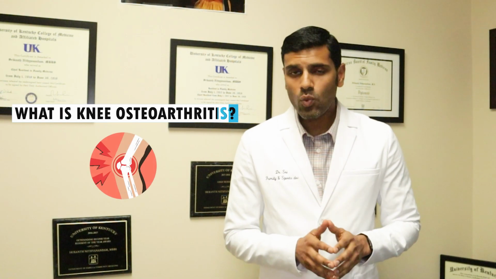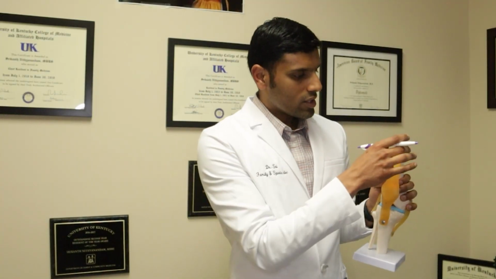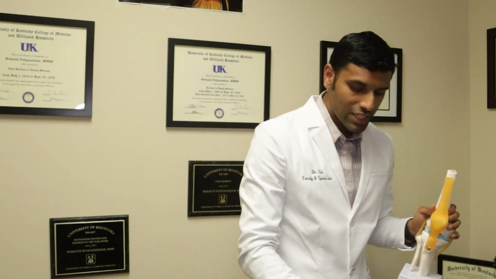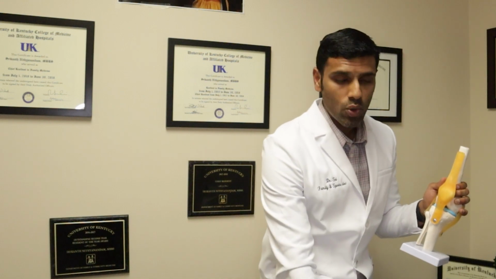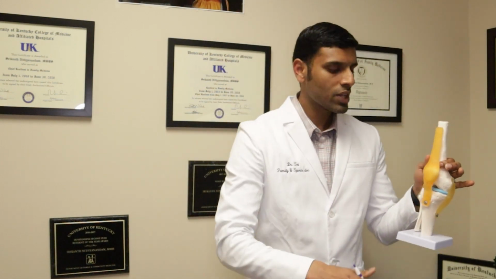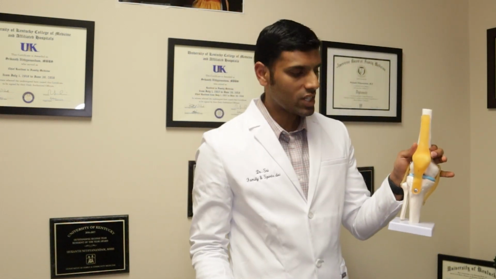So now let us understand what is knee osteoarthritis. Before we talk about knee osteoarthritis, it is important to understand the anatomy of the knee. So I've got a knee model here. This bone is called a femur, which is basically the thigh bone. This bone is called a tibia, which is basically the shin bone. And then you have a small bone called a fibula. So this is the inside of the knee, and this one is the outside of the knee.